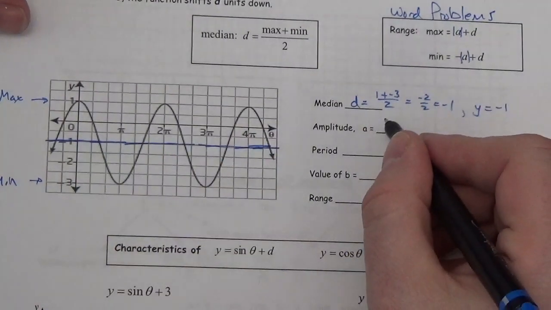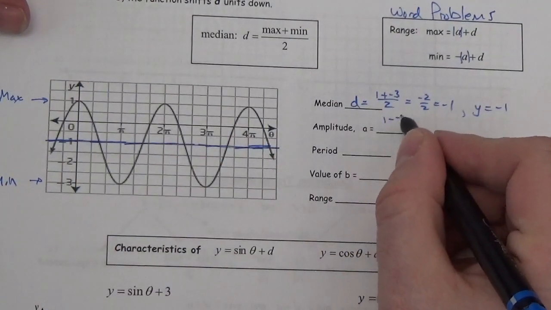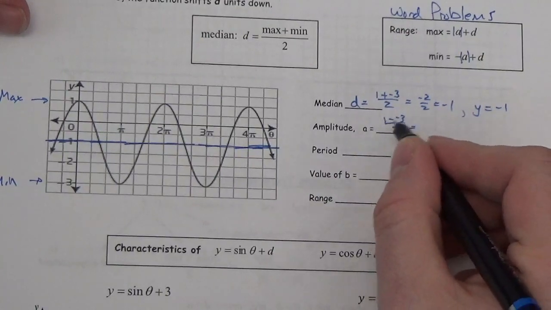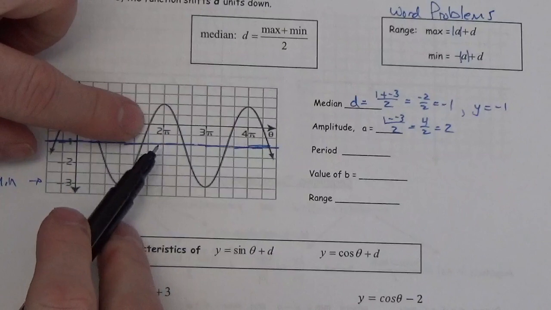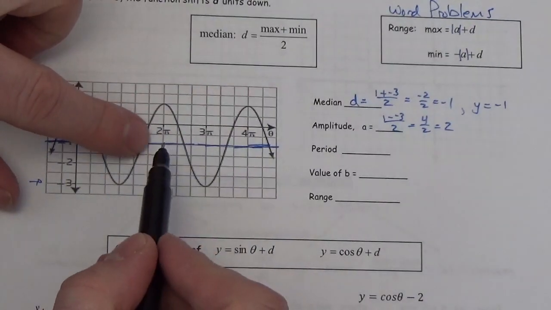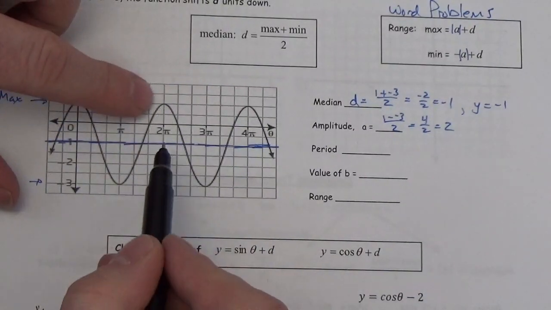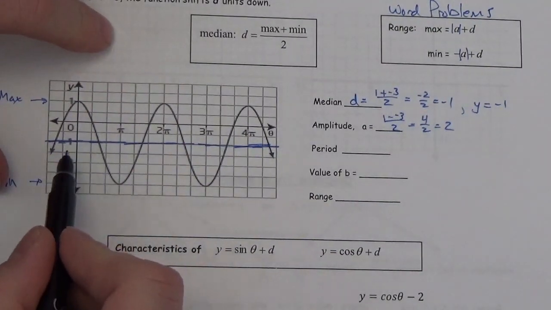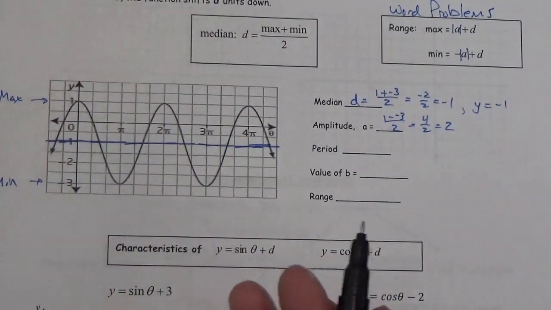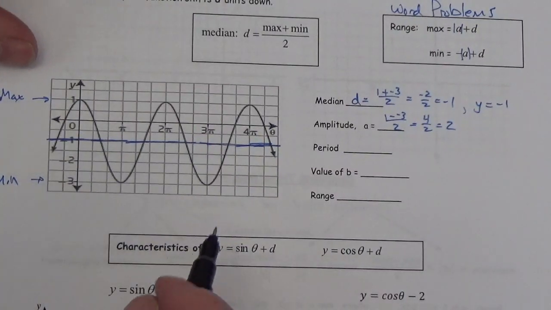The amplitude is going to be the max minus the min over 2. So it'll be 4 over 2 or 2. And that's exactly what I'm seeing here. If you take a look at our median line, if you go 2 units up, we get to the maximum, 2 units down, we get to the minimum. Now bear in mind what the scale is. It's the 2 blocks here. Every 2 blocks is going to be considered 1 unit here.